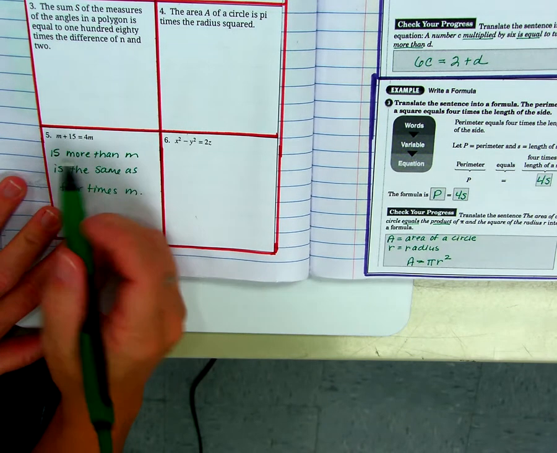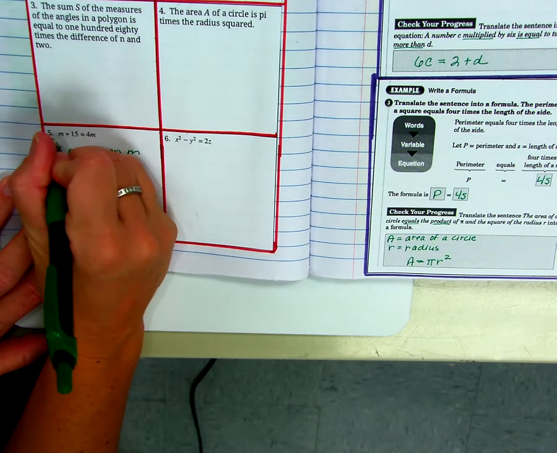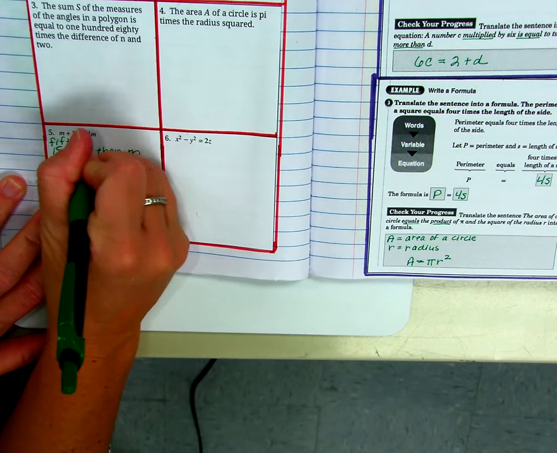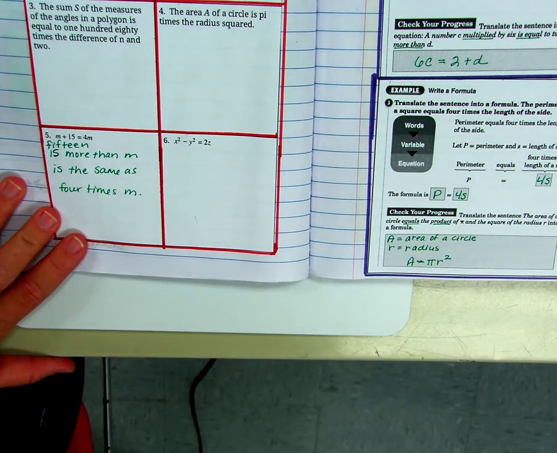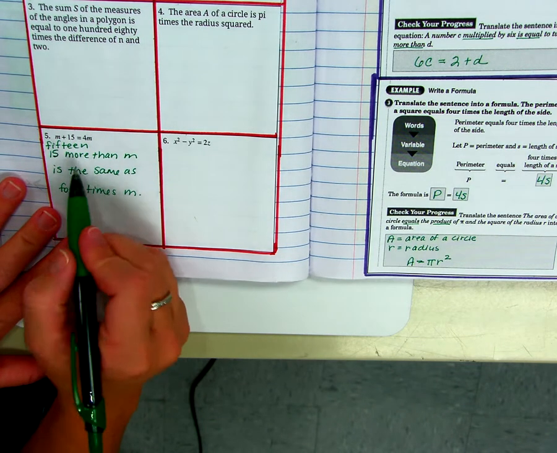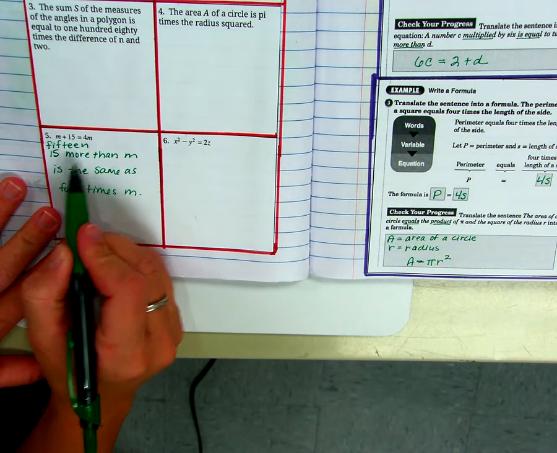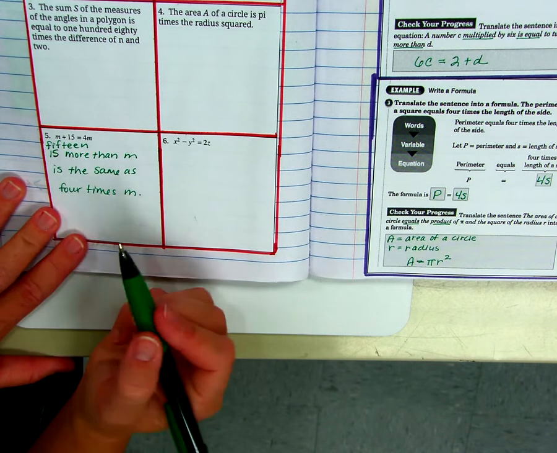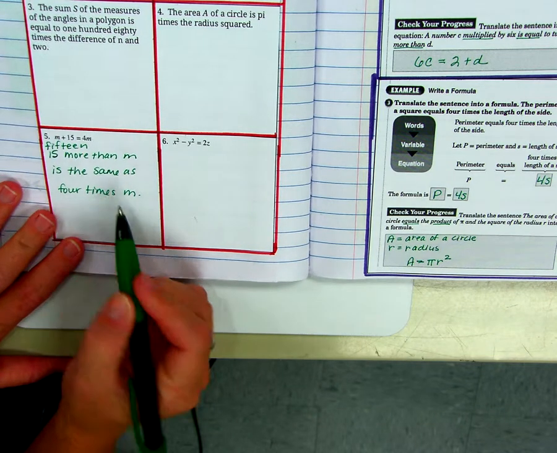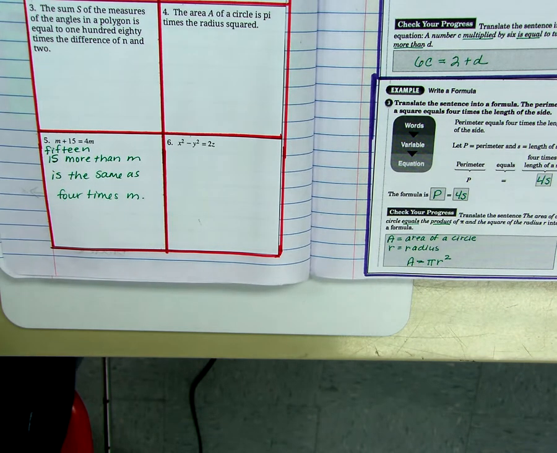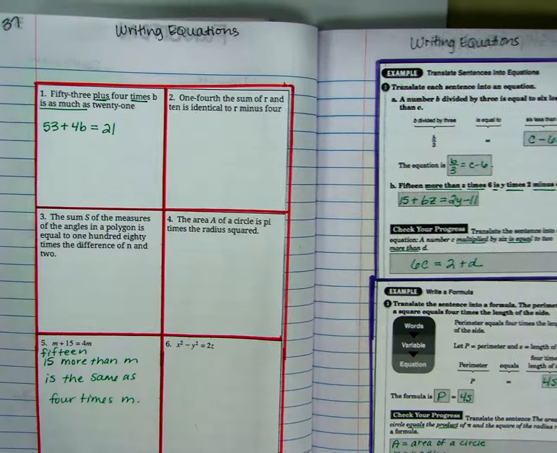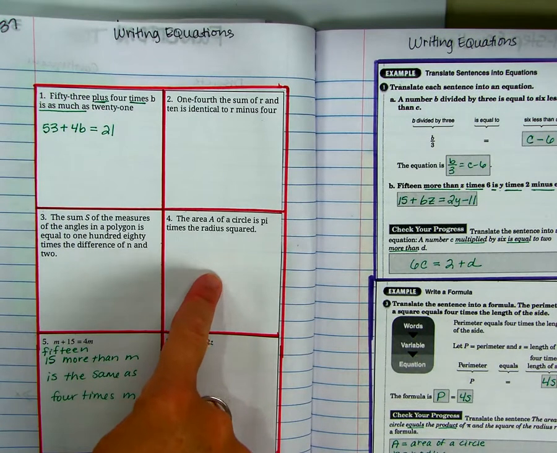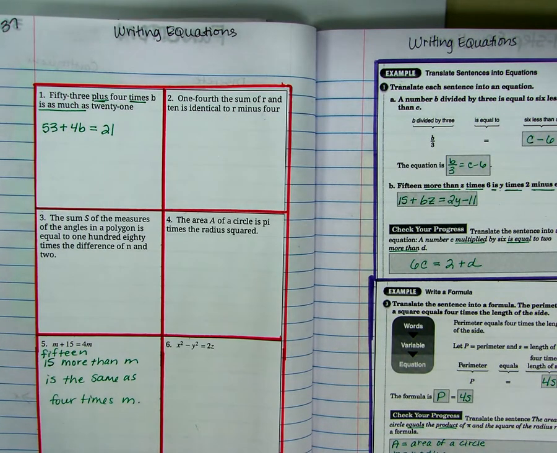And I really should have written out 15, so practice my spelling here. And if I look at my keywords, more than means plus, is equal, and 4 times m. So, see if you can fill in the rest of these examples on page 37. This one obviously shouldn't be a problem. And we will see you in class.